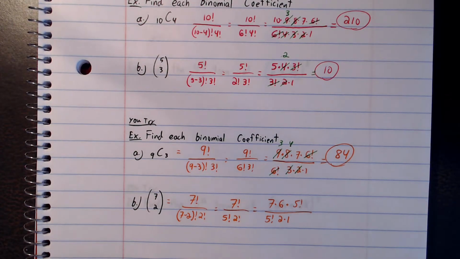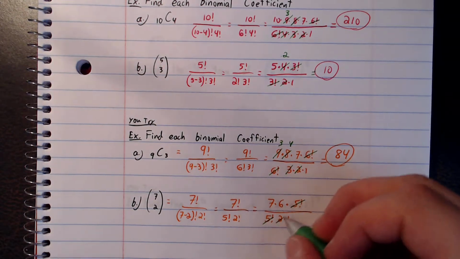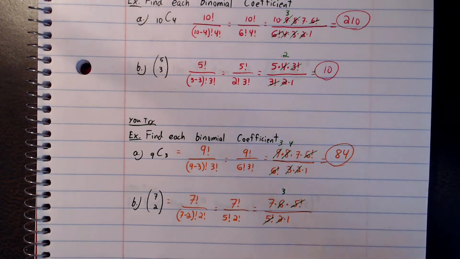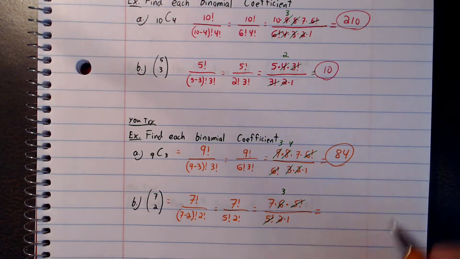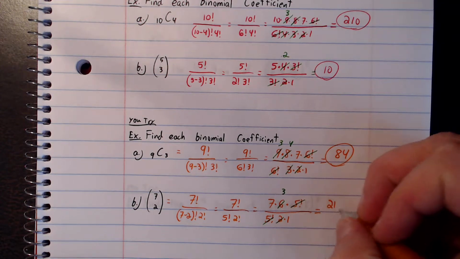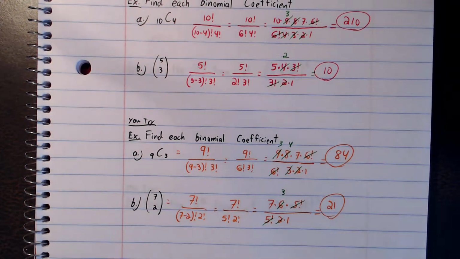Okay, so let's see what goes away. 5 factorial. This 2 is going to go into 6 3 times. I'm now basically done eliminating from the bottom. 7 times 3 is 21. So hopefully you got those 2 answers for those binomial coefficients.